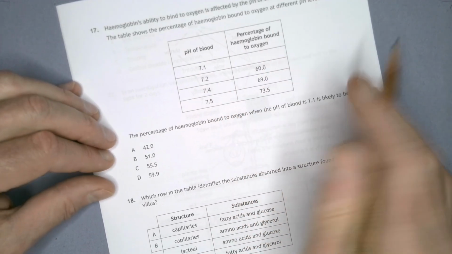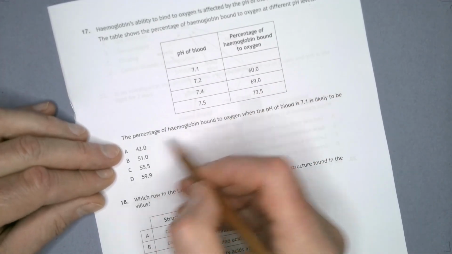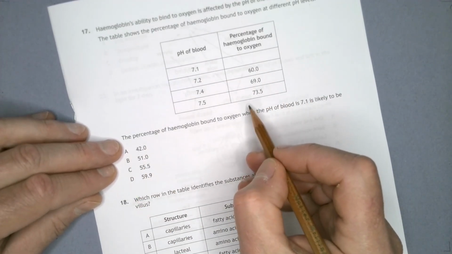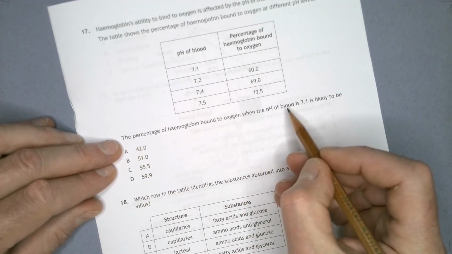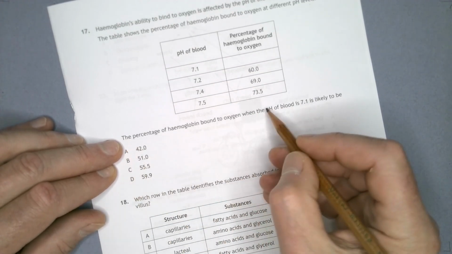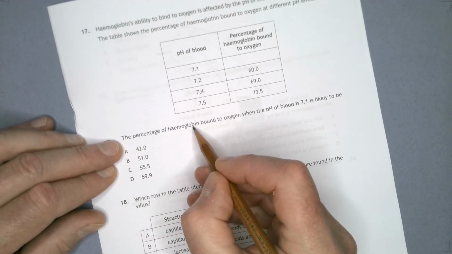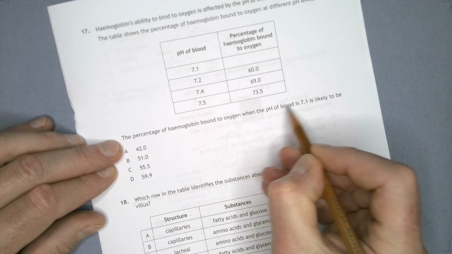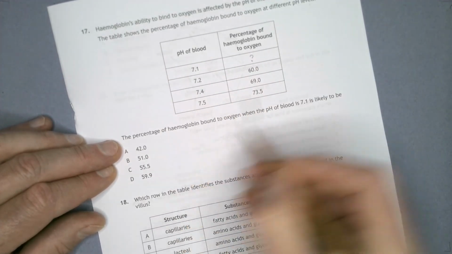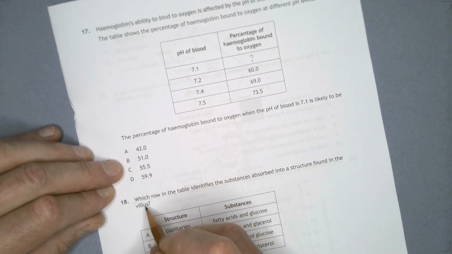Okay, there's a trick here. We're going to have to be very, very careful. Very easy to get this one wrong. In fact, the first time I looked at this question, I got it wrong, and then a student in my class pointed out where I was going wrong when we looked at the marking scheme. Percentage of hemoglobin bound to oxygen when the pH of blood is 7.1. So we're going to have to predict this answer here.